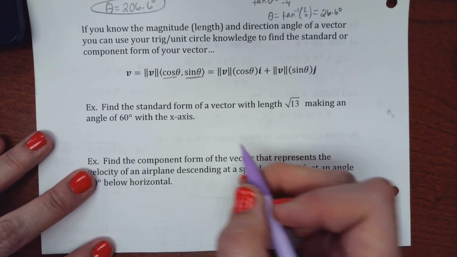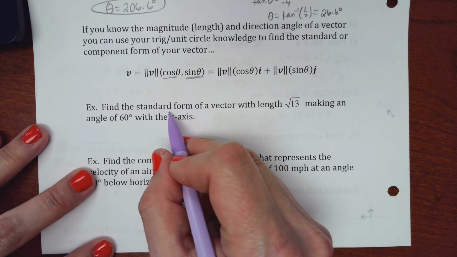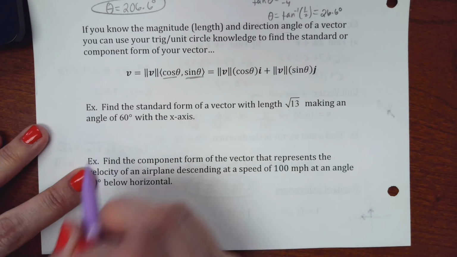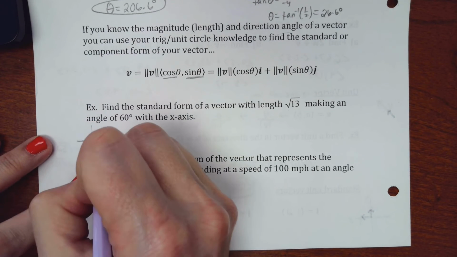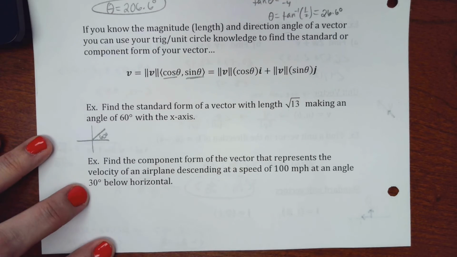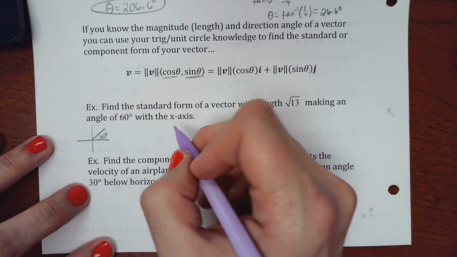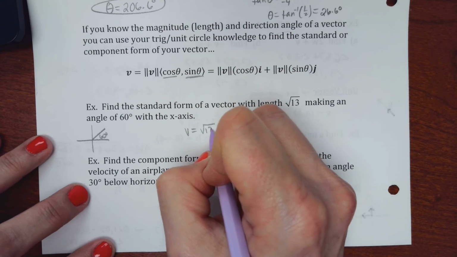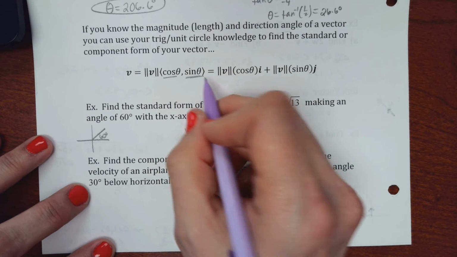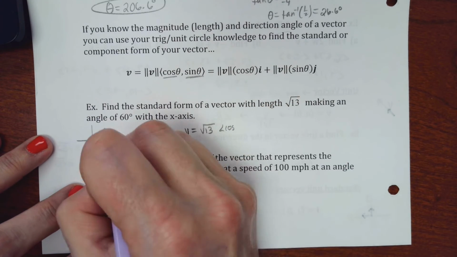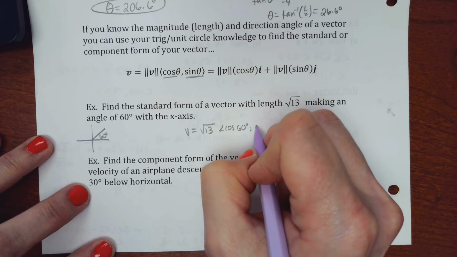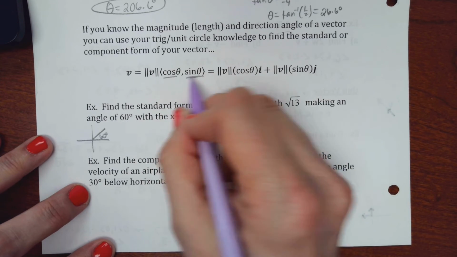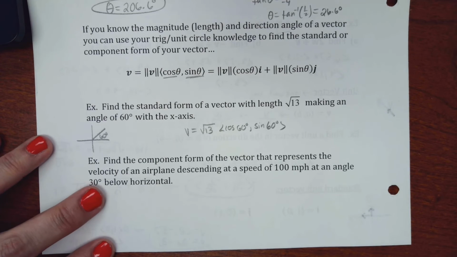Okay. So for example, if I want a vector that has a length of radical 13 and makes a 60-degree angle with the x-axis, so I want 60 degrees right here. Okay, so we are going to call that vector v, I guess. It doesn't say really. I'm going to put radical 13 here. I'm going to multiply that by the cosine of 60 degrees, comma, the sine of 60 degrees. And you can put it in component form or ij form, or standard form, doesn't matter.